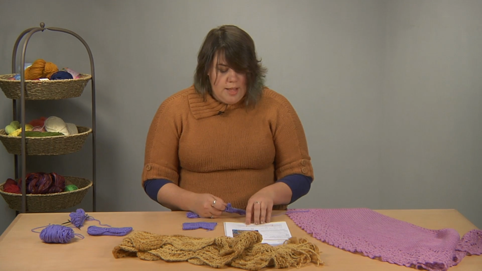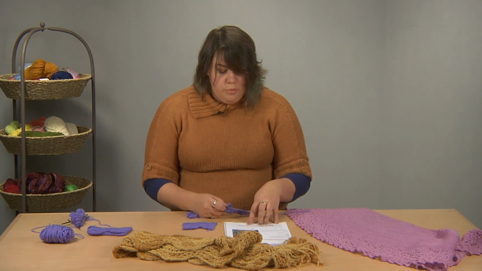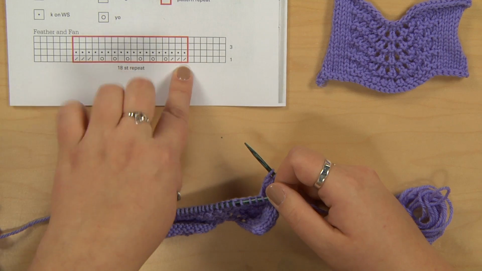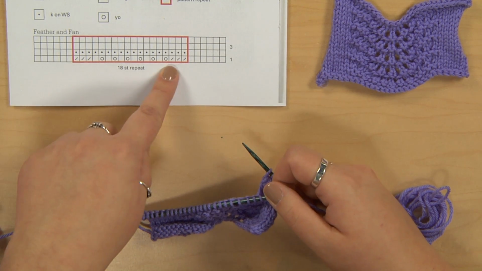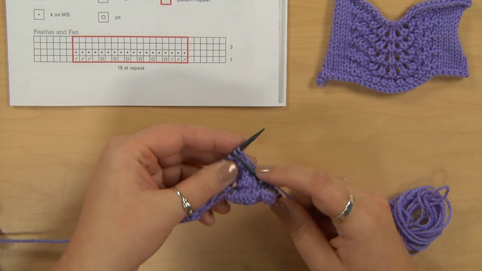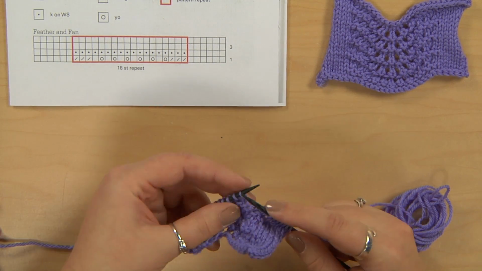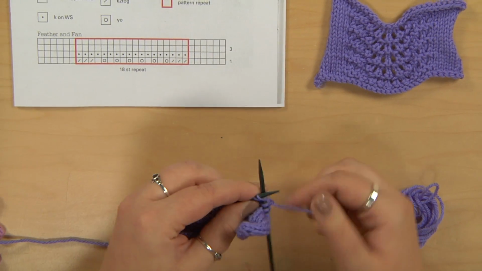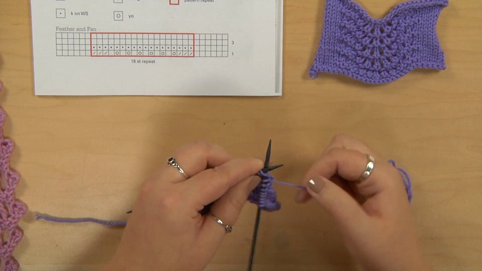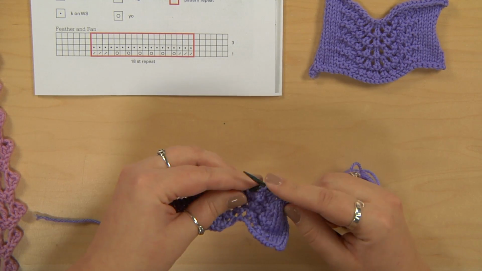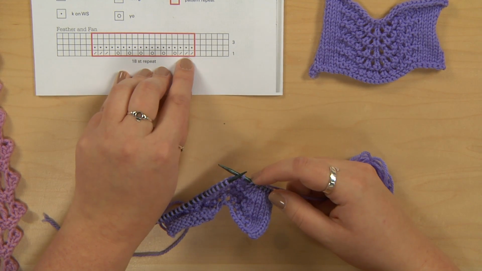What this tells me is that I'm working 6 stitches into these decreases, and I'll end up with 3 stitches afterwards. That's knitting 2 together: 2 stitches being worked 3 times, so 6 stitches total. I'm going to knit these 2 together, and knit 2 more together, and then knit 2 more together. Those stitches that I just worked correspond to these 3 symbols right here.